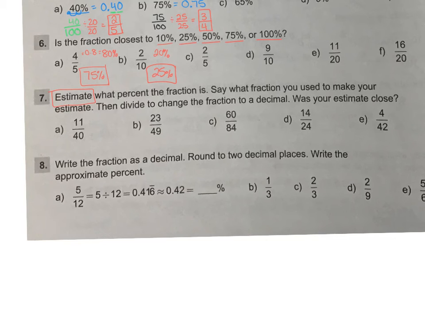And say what fraction you use to make your estimate. Then they're getting you to divide to change the fraction to a decimal. So I'm going to walk you through the first one. 11 out of 40. To me, that looks pretty close to 10 out of 40, which is 1/4, which I know is 25%. So this is my estimate. It's my guess where I use a number that's close.